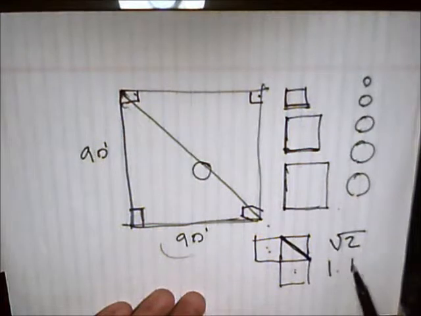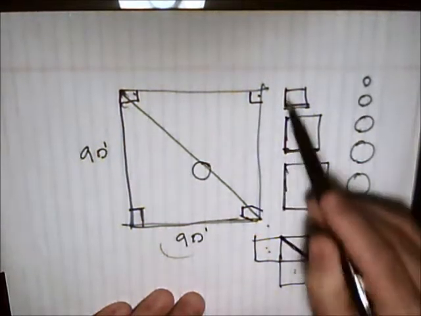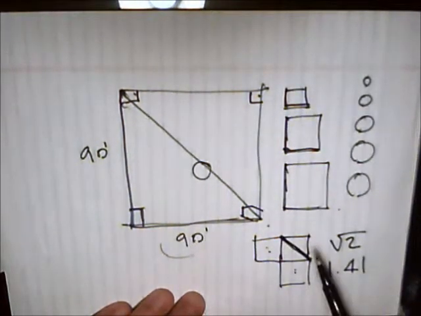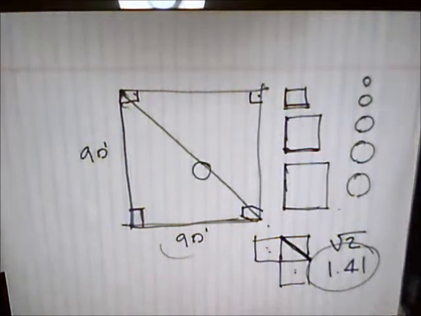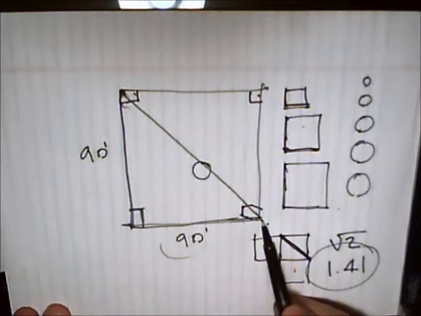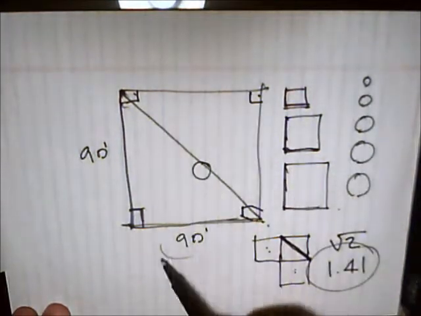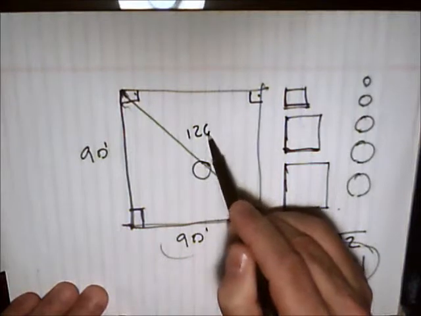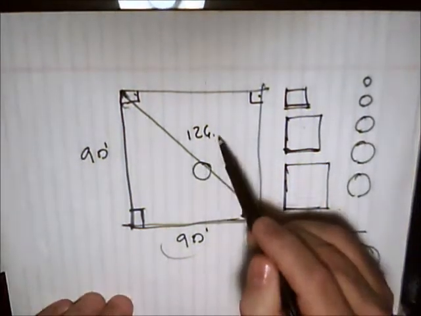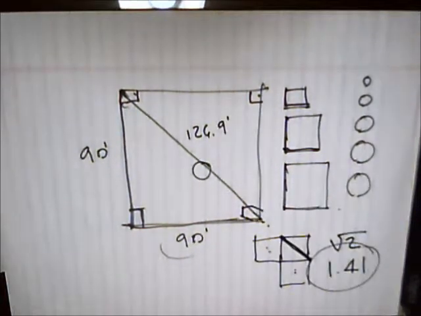That equals 1.41. And because all squares are similar, you can take this 1.41, the square root of 2, and apply it to any side of a square, because all sides are equal, to get the hypotenuse. So 90 times 1.41 equals 126.9 feet.